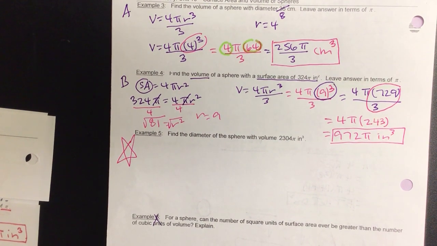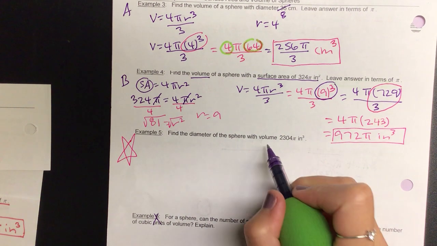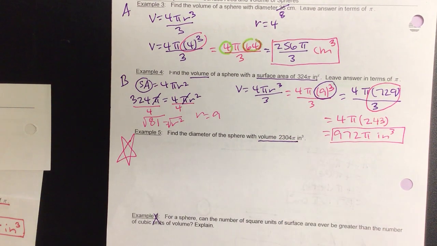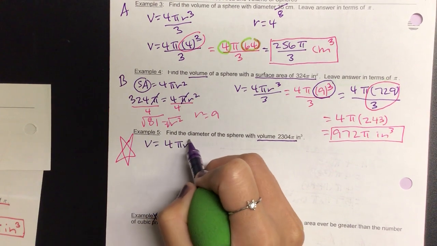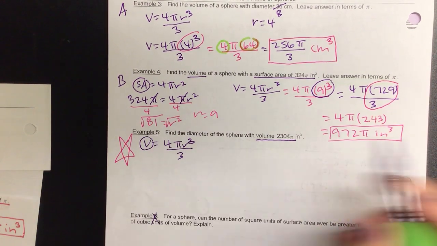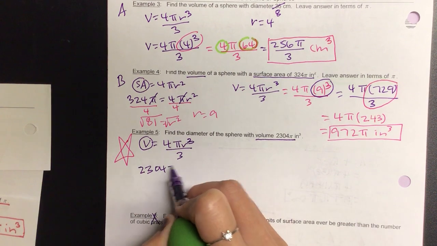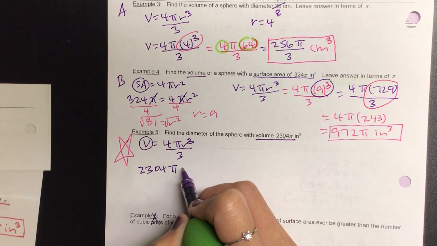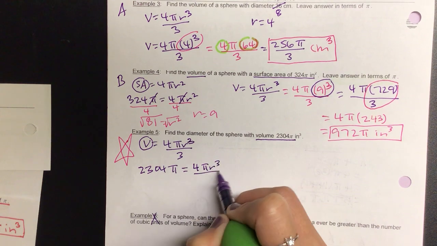Luke, let's read the last one. Find the diameter of the sphere with a volume of 2,304 pi inches cubed. So we're starting with the volume. Let's write the formula. 4 pi r cubed over 3. We're plugging that into our volume. 2304 pi is equal to 4 pi r cubed over 3.